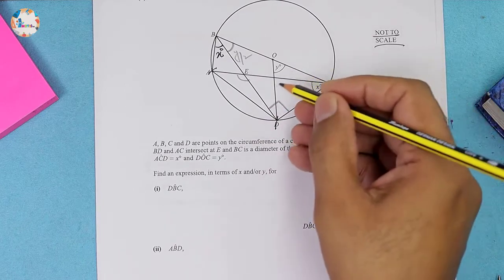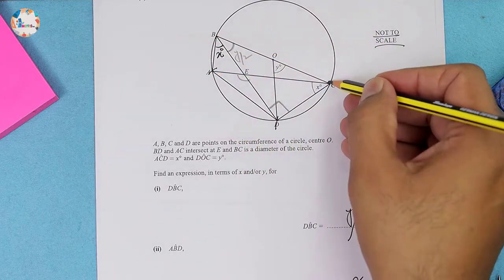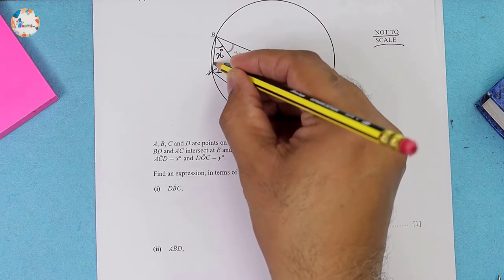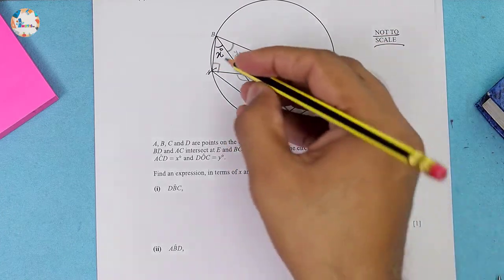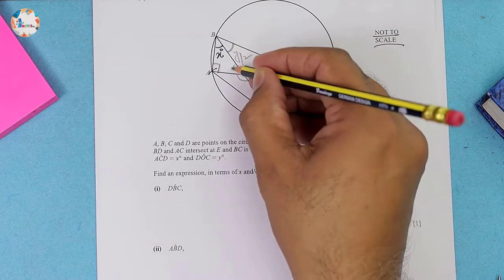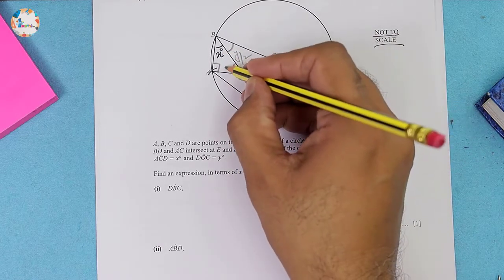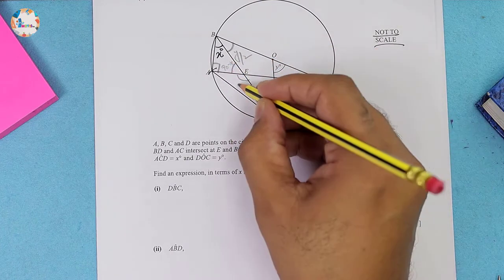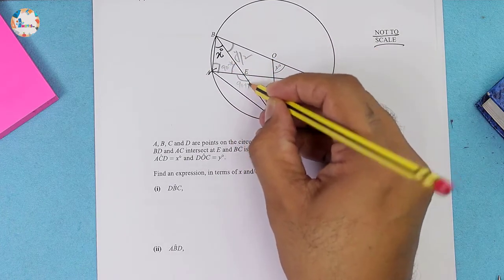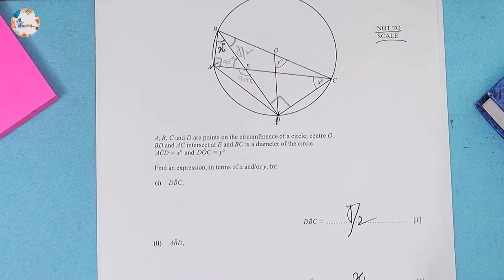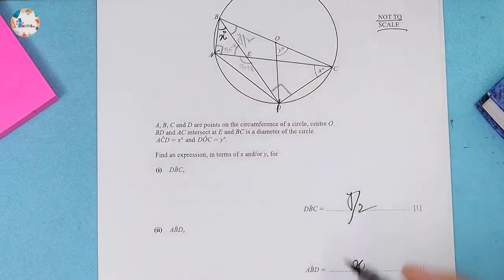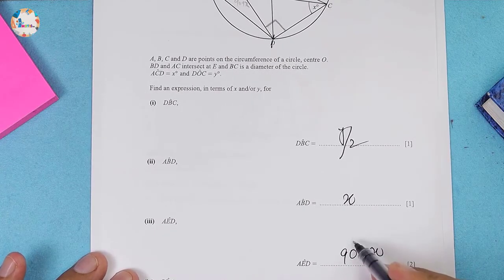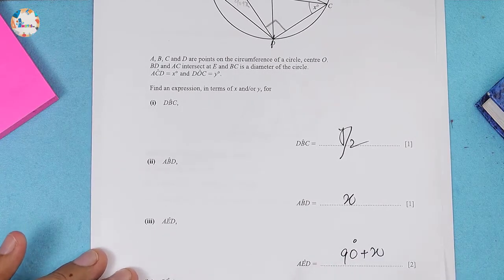And BAC is also a triangle in a semicircle, so this will also be 90 degrees. If this is 90, this angle will be 90 minus X, and this will be 90 plus X. So this angle, AED, is equal to 90 plus X.